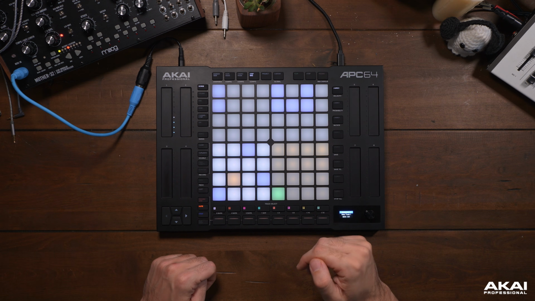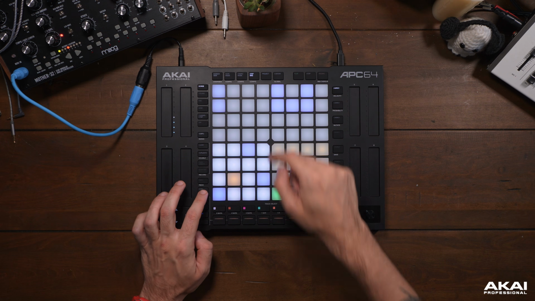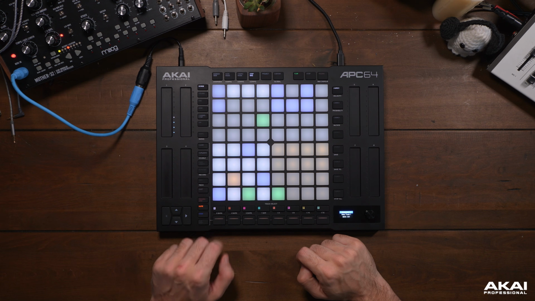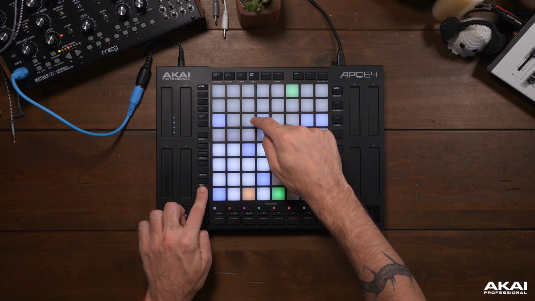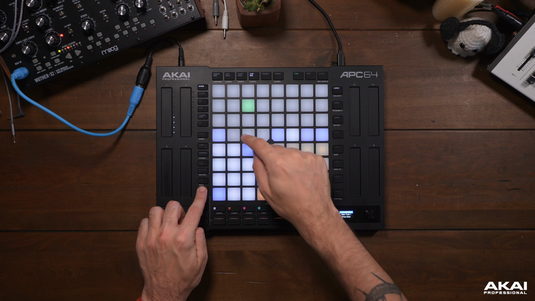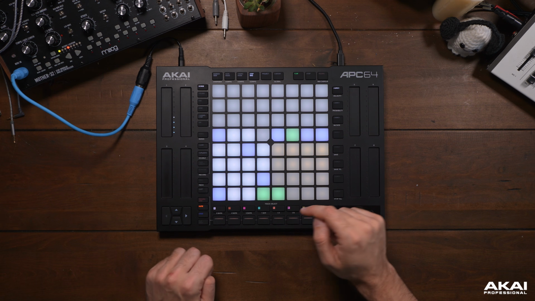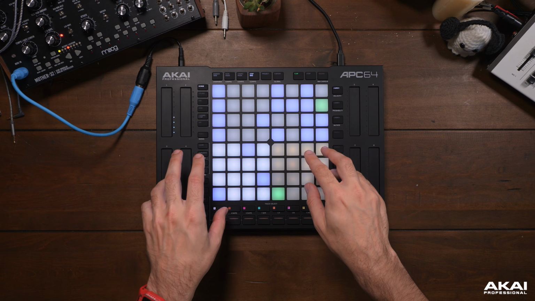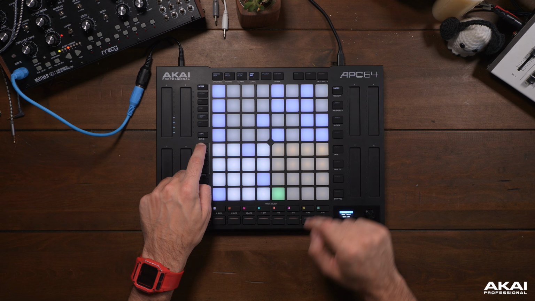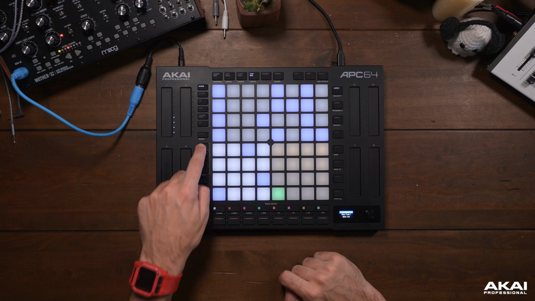Now we can tie notes by just holding Shift, creating a tied note. You'll notice I'm selecting each note so I can see that note on the grid. But if I deselect a note, I can see all the notes on our sequence. And if we want to clear a particular step, all we have to do is hold clear and press that specific step.